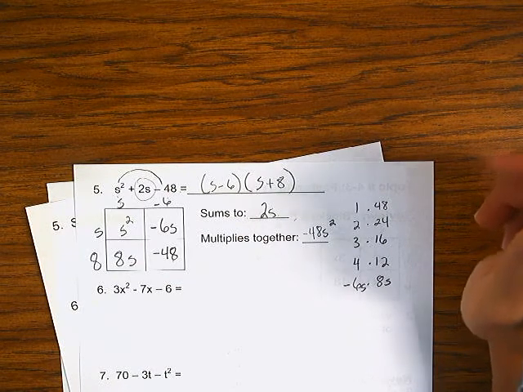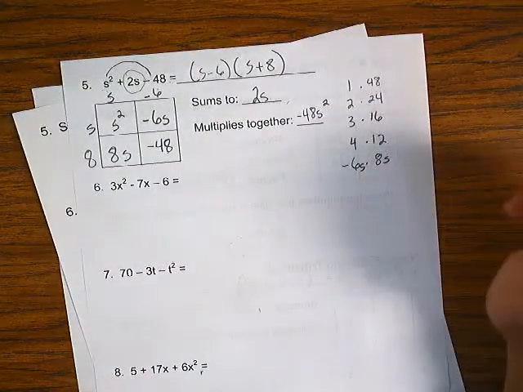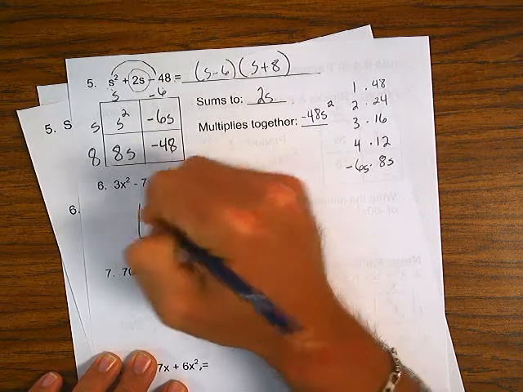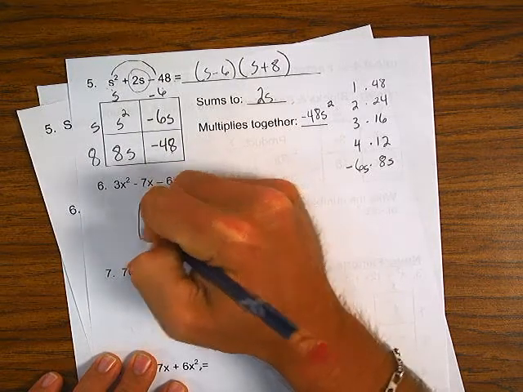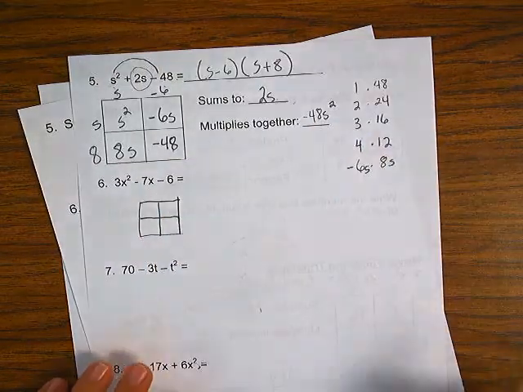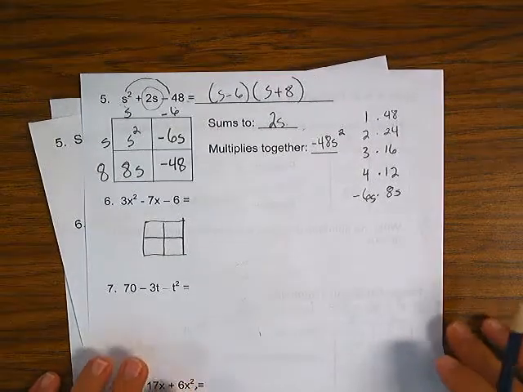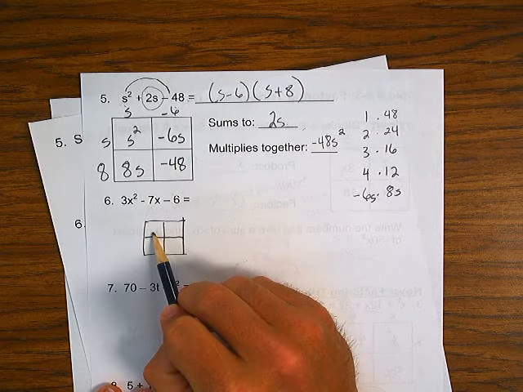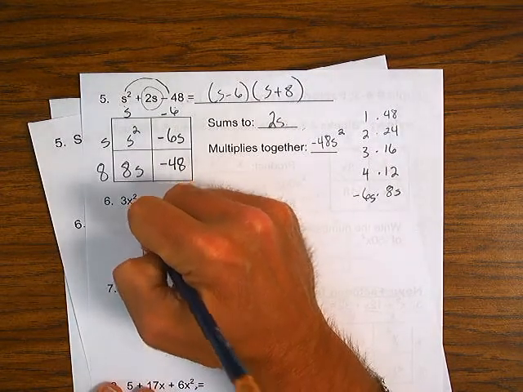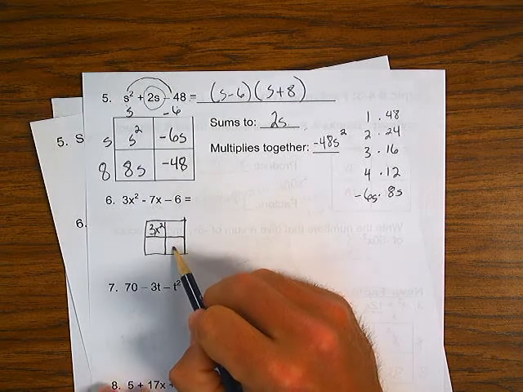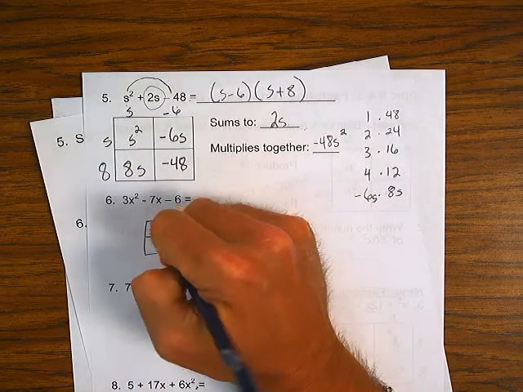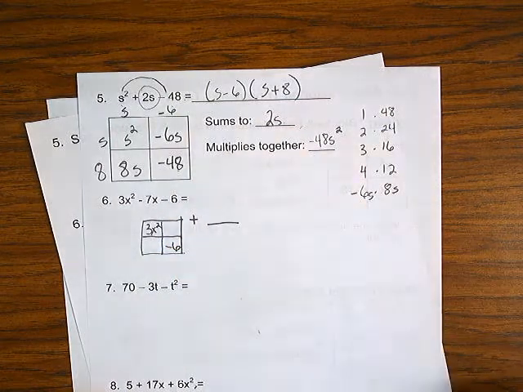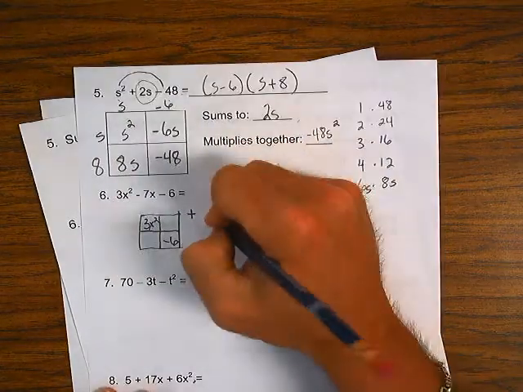Okay? Number 6. We're not given a box, so the first thing I would do is draw a box. Let's talk a little bit here. What goes here? 3x squared. I need more than one person. Let's go. Or I'll start calling you individually. What goes here? Negative 6. They're going to add together to be the middle term. What's the middle term? Negative 7x.